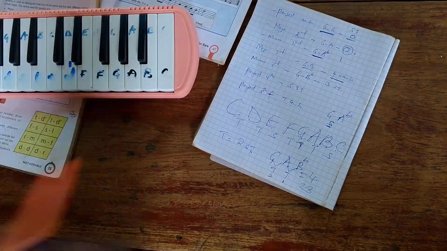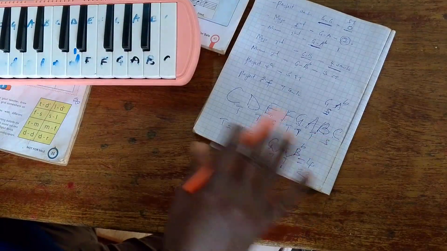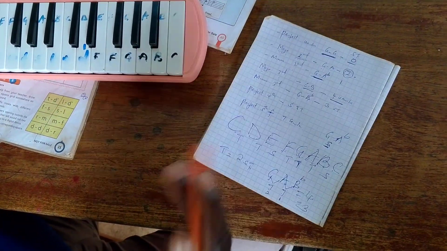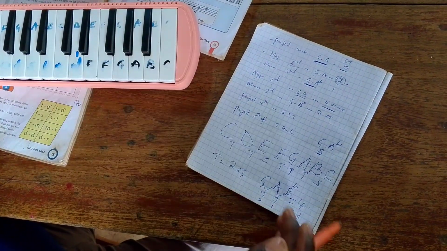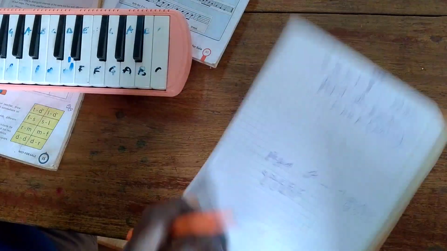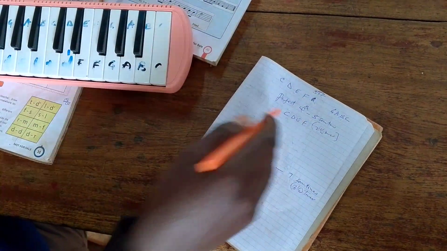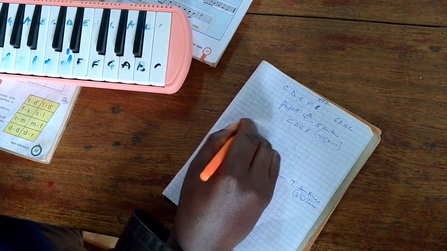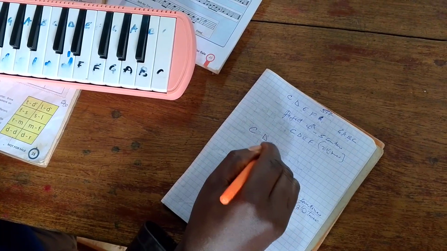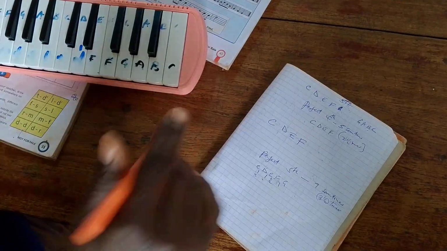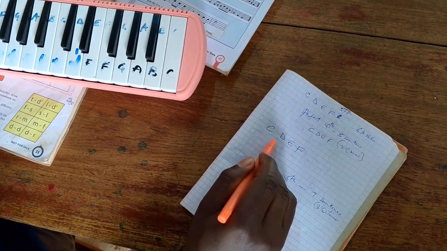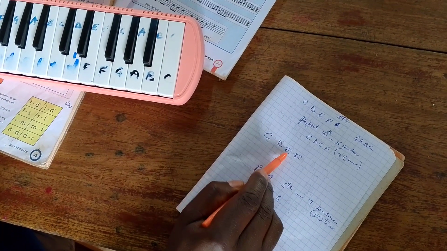Good. If we proceed to the 4th and 5th, it is the same way. For example, if we are going to use a 4th, a note from C, D, E, F, we call it a 4th because it has 1, 2, 3 and 4 alphabets.